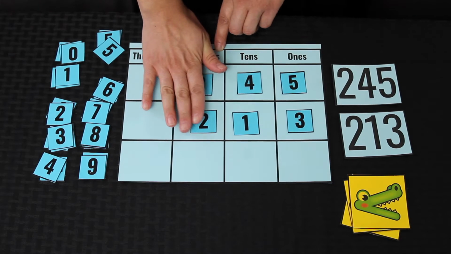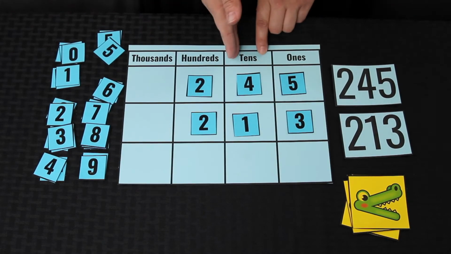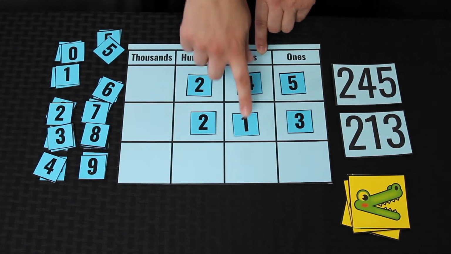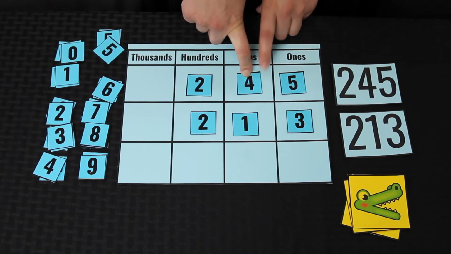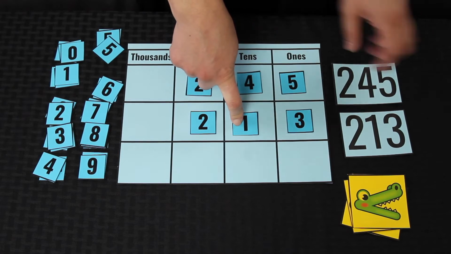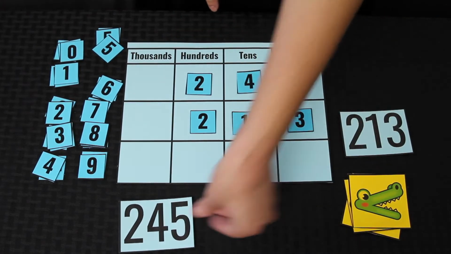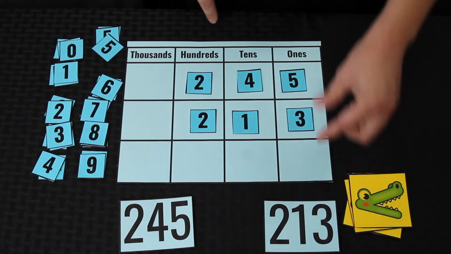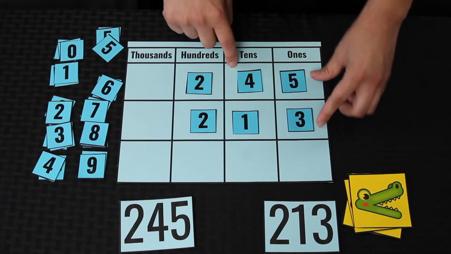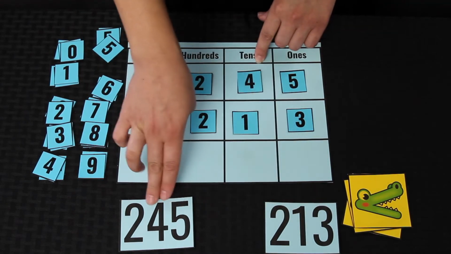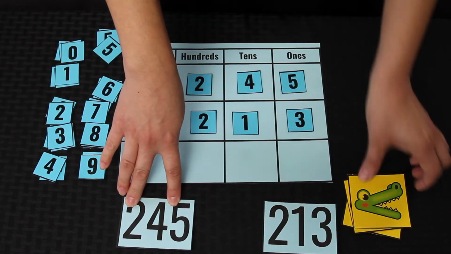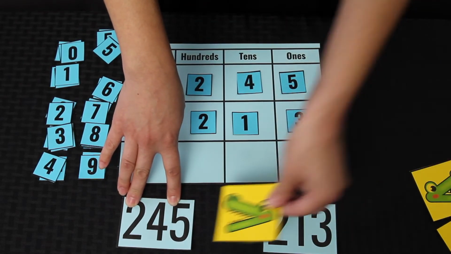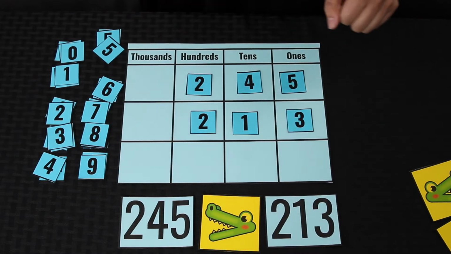So now we got to go to the next place value, which is the tens. So we see that we have 4 tens and 1 ten. So 4 tens is actually greater than the 1 ten. So let's go ahead and place our numbers. We have 245 and 213 in that same order. So we know that they both have 200s. This one has 4 tens and this one has 1 ten. So 245 is greater than 213.